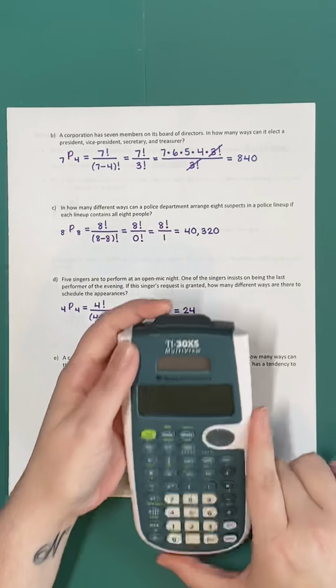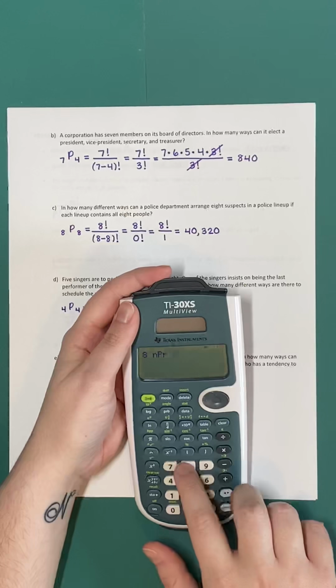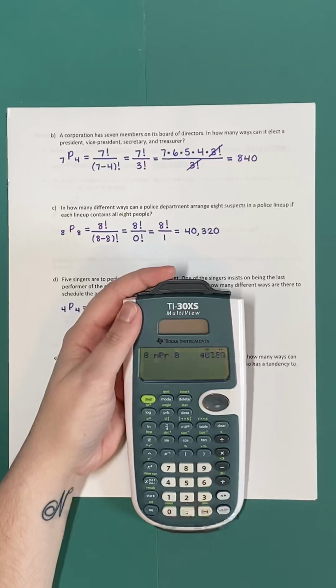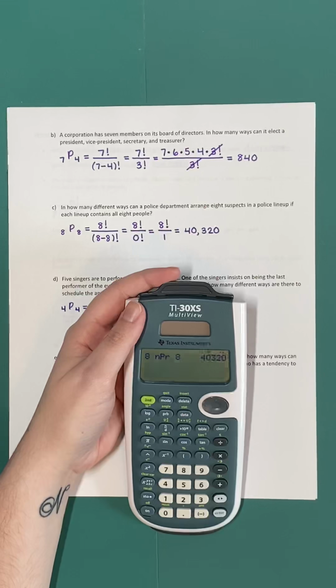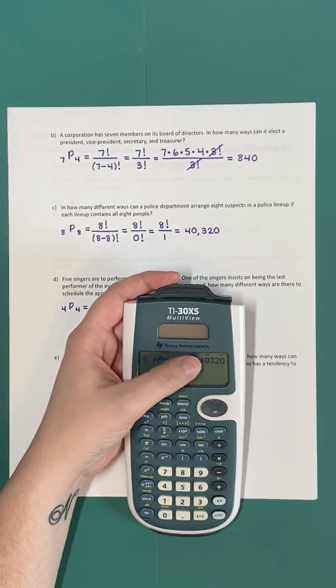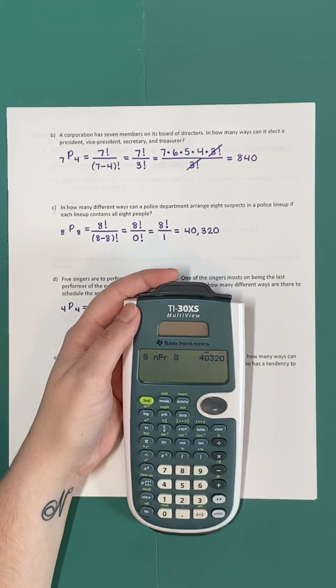So 8, permutation, and then we're choosing all 8 of them, so R is 8 as well. That's going to be 40,320. In other words, if you have 8 people in line, there are over 40,000 ways to arrange those 8 people if you want to put them in a specific order in line.